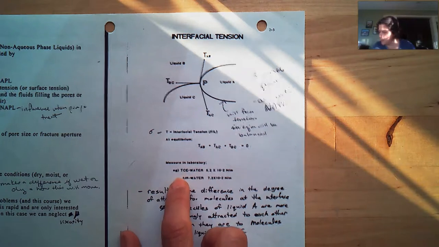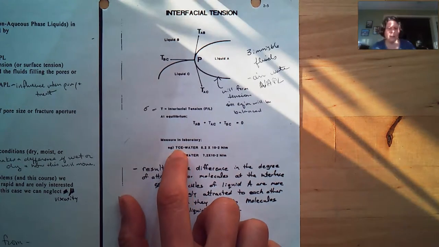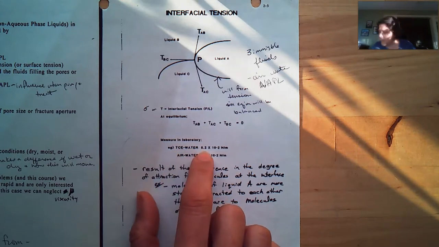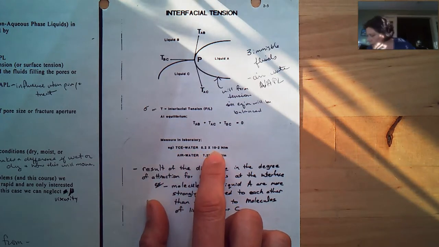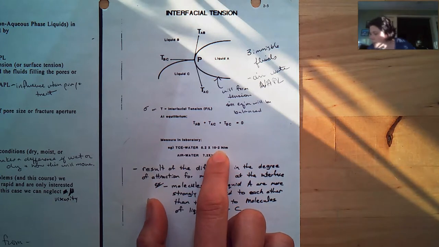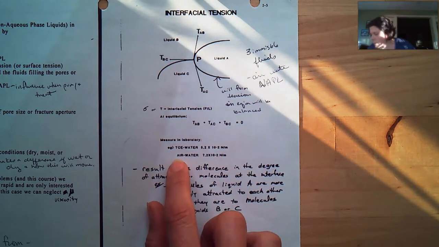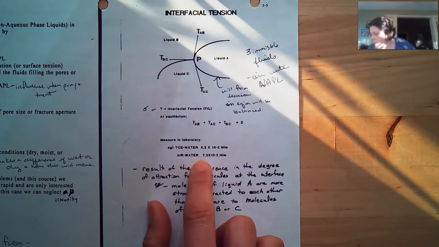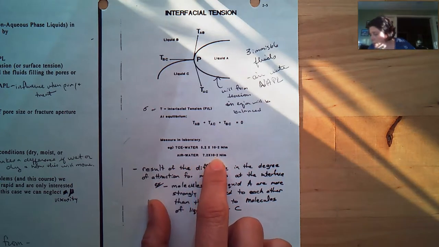So we measure this in the laboratory. We can look at the interfacial tension between like TCE and water, and that's 5.2 times 10 to the minus 2 newtons per meter, while air and water is 7.2 times 10 to the minus 2 newtons per meter.